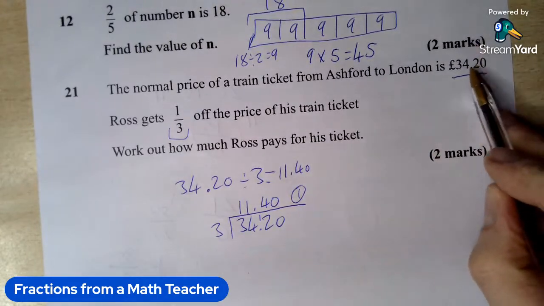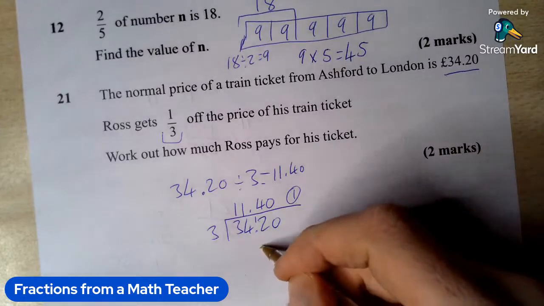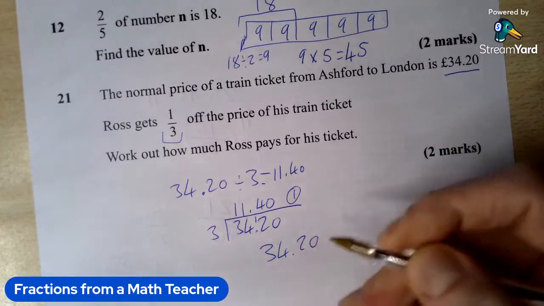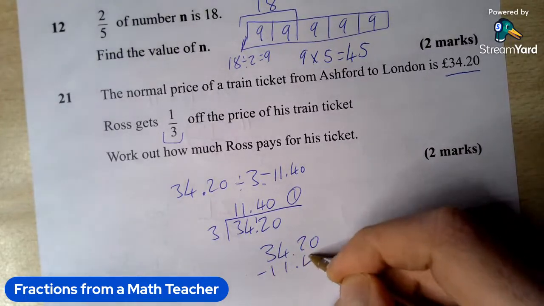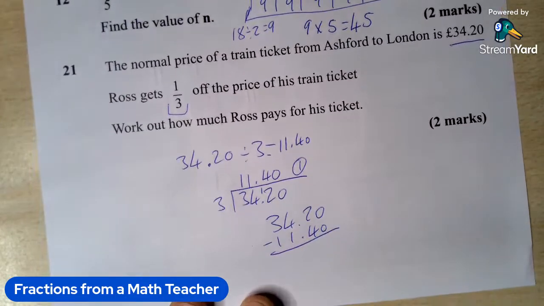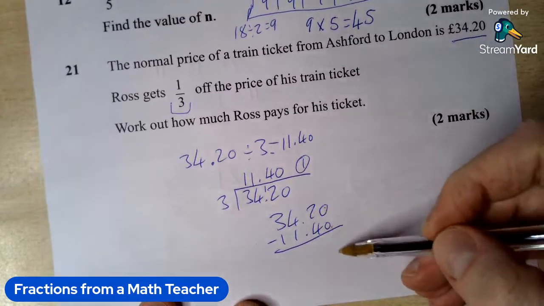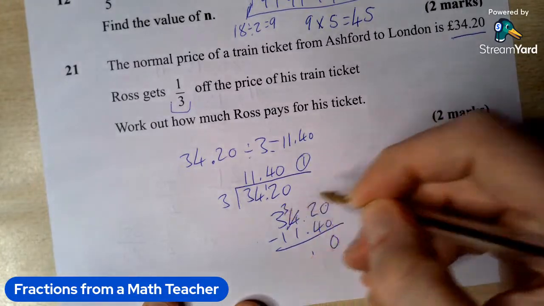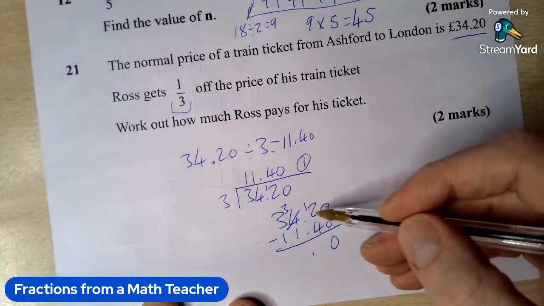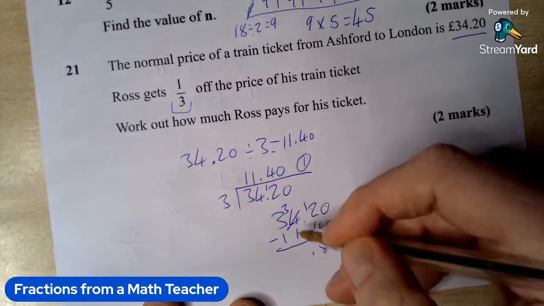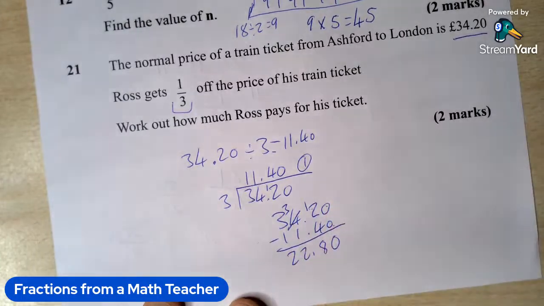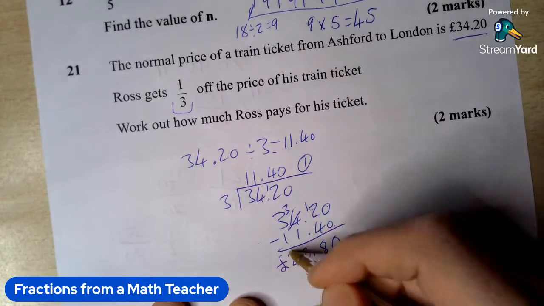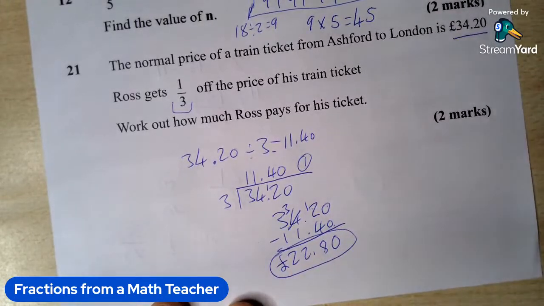And now I've got to take it off my original. So I'll be doing £34.20 subtract £11.40. Common subtraction. So 0 take away 0, that's 0. 2 minus 4, you can't do that. So you borrow. That becomes 3, and that's 12. 12 minus 4 is 8. 3 minus 1 is 2. 3 minus 1 is 2. So our answer is £22.80.